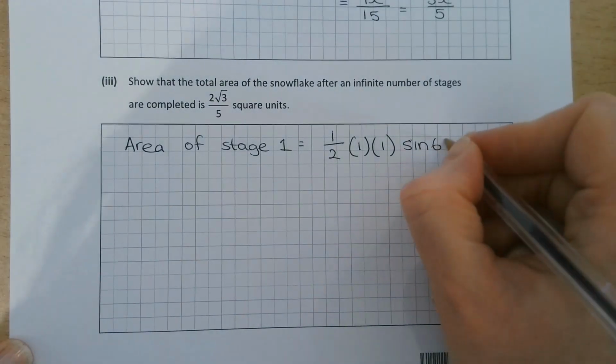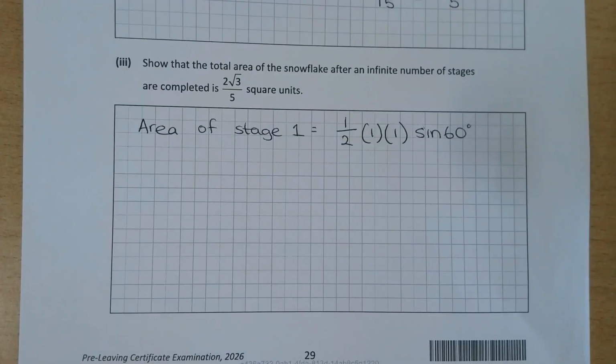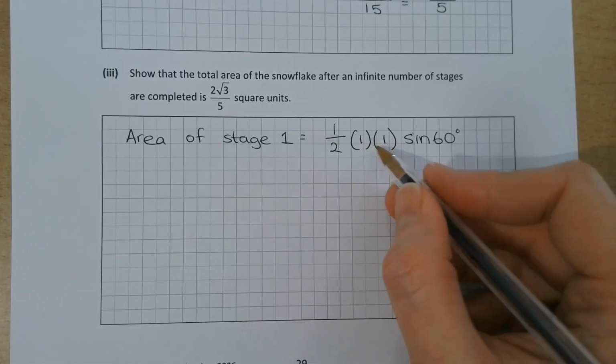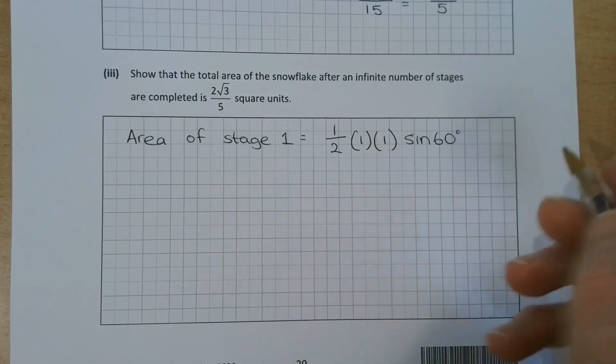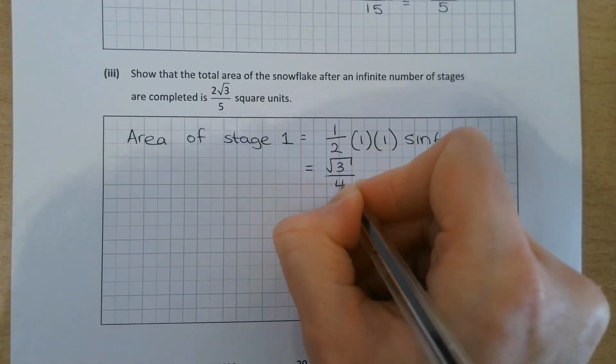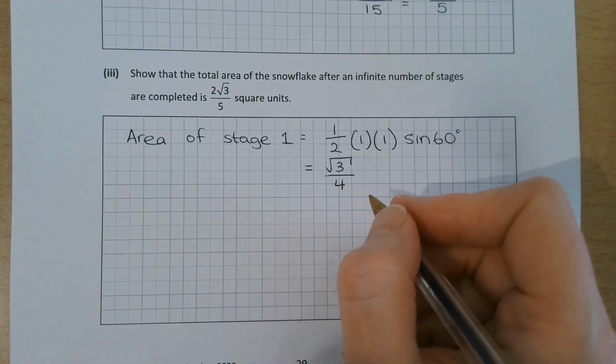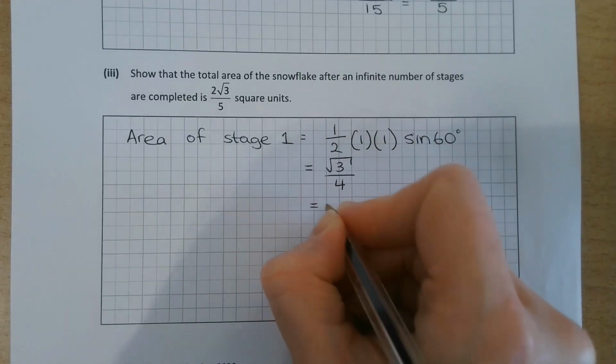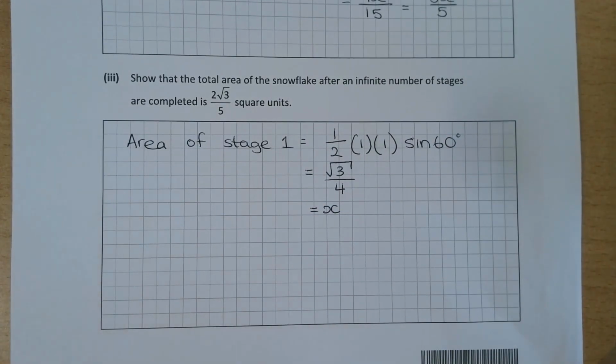Every angle in an equilateral triangle is 60 degrees. And we know that our side length is 1 unit. So when I fill that in, I get √3 over 4. And I know that that's equal to x, because it says that in the question.